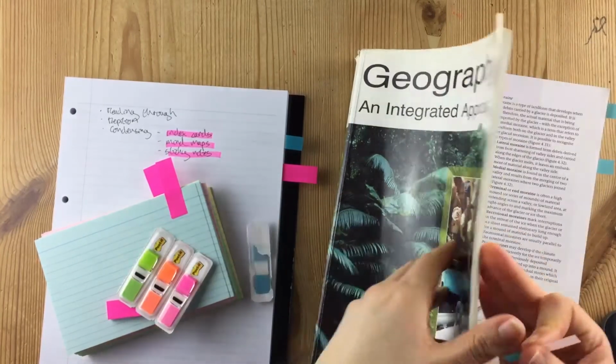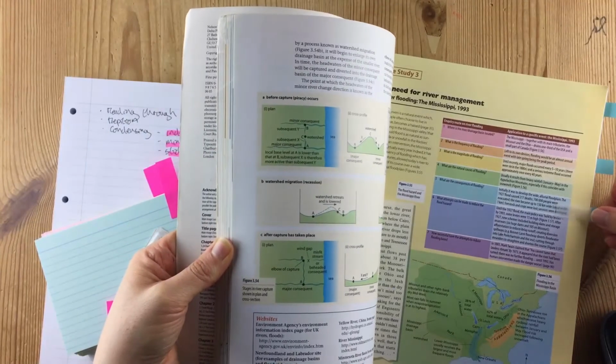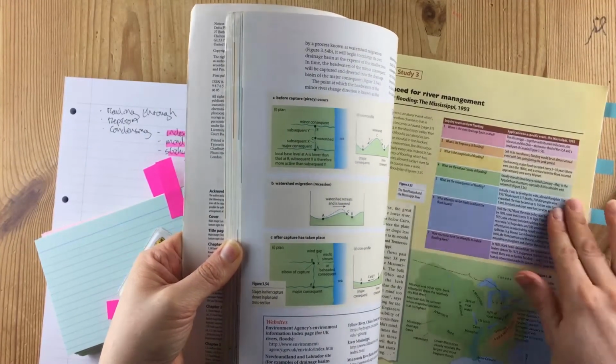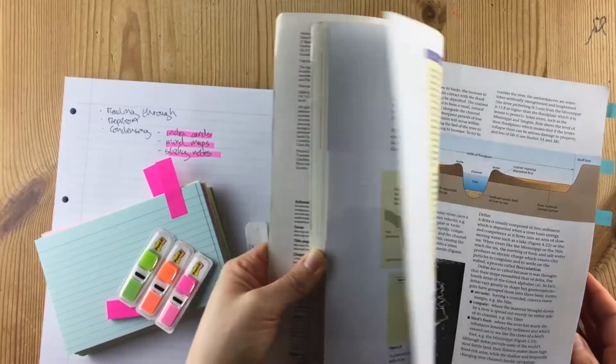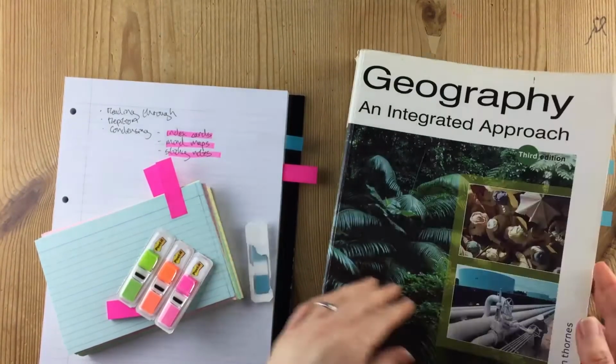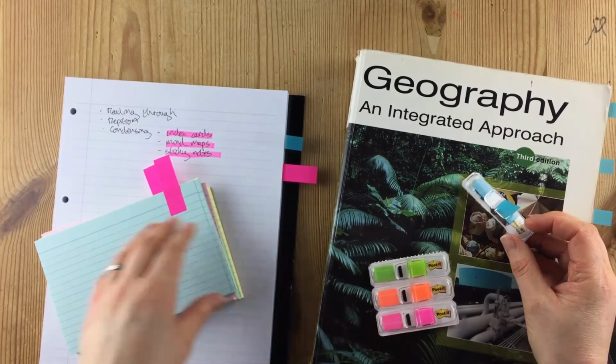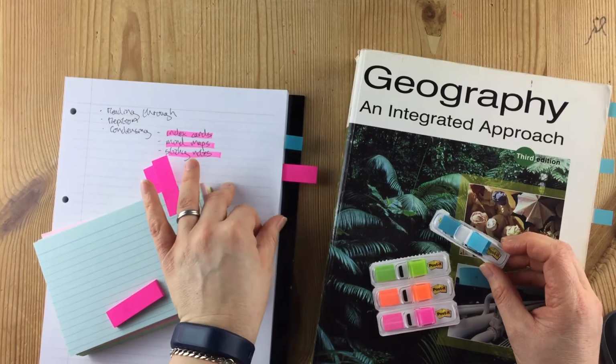So I think these are perfect for marking up textbooks, like if there's a particularly important bit that you want to go back to, or you want to keep looking at, or you need to close the book to carry it somewhere and you want to find it again. And those are really transportable as well. So I think those are great. You can use those as well on your revision notes.